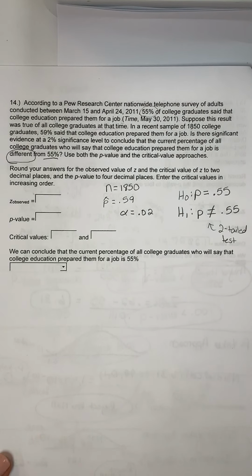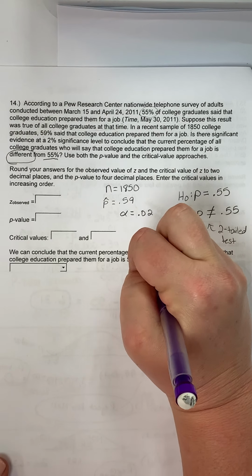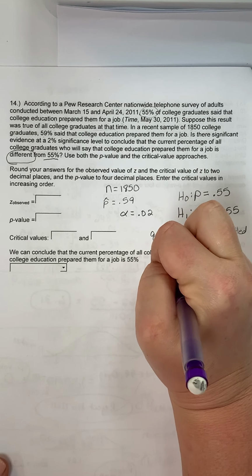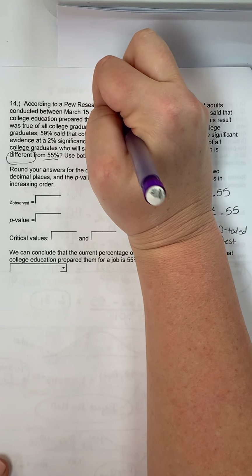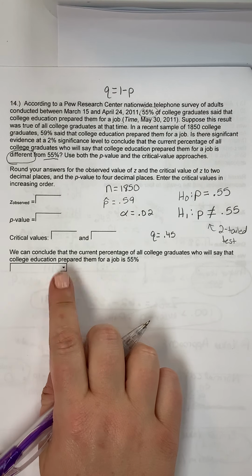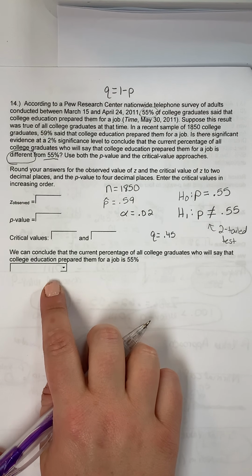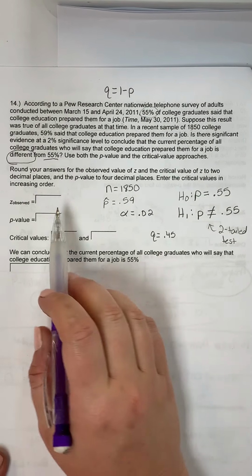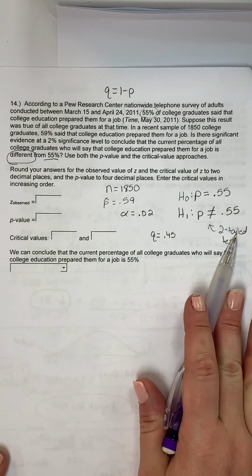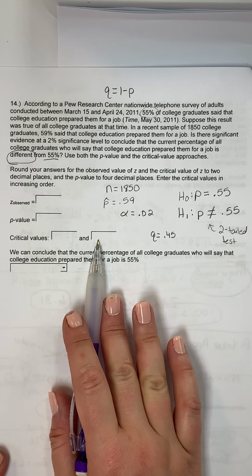All right. Well, if our P is 0.55, you know we're also going to need a Q. 1 minus 0.55 is 0.45. Don't forget that Q is just 1 minus P. It's on that reference sheet if you forget. Okay, so not only do we need to actually come up with an answer to this hypothesis test, but it wants the Z observed, the p-value, and both critical values because it's a two-tailed test, so we're going to have a negative and a positive.